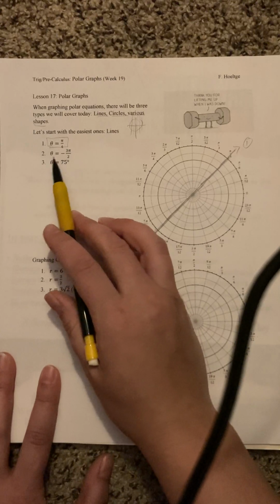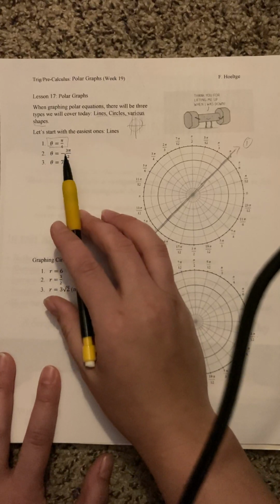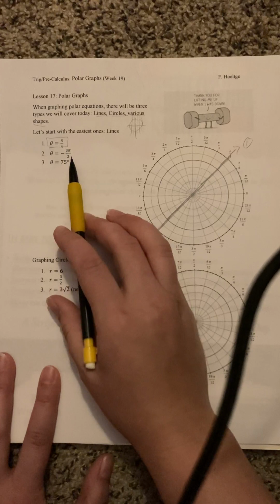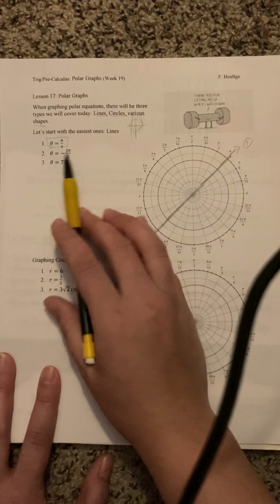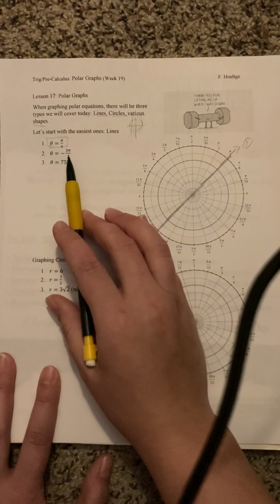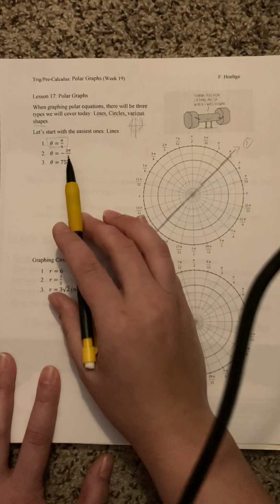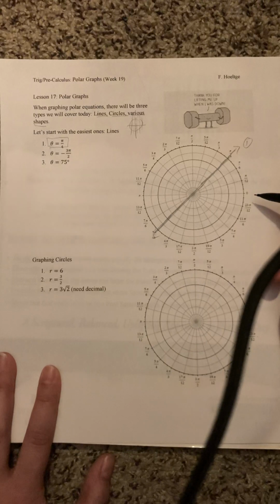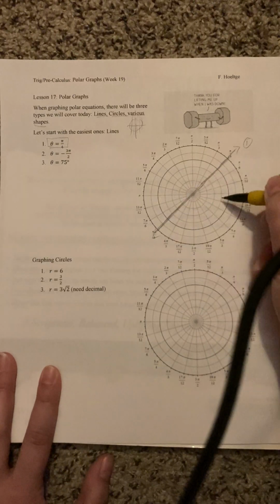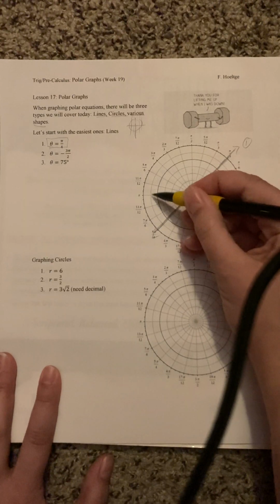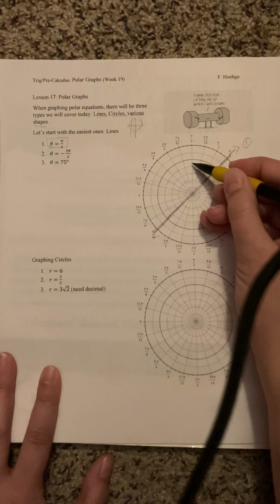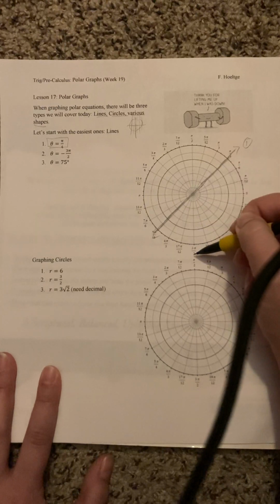The second one, if I were to graph theta equals negative 3 pi over 2, literally that just means we go to that angle, but we do the exact same thing. So where is negative 3 pi over 2? So negative pi, boom. So again, I go down this way. And then this is technically negative 3 pi over 2. That's positive 3 pi over 2.